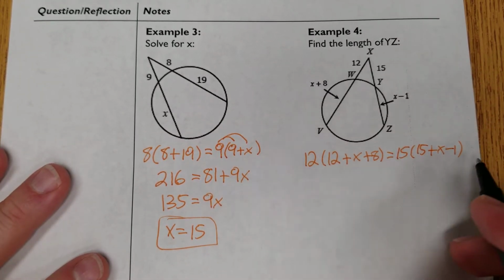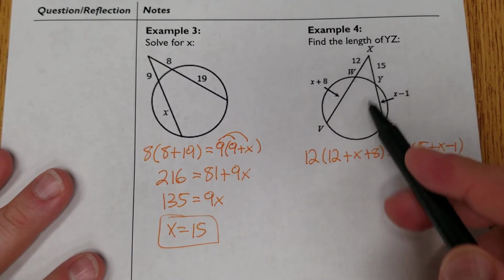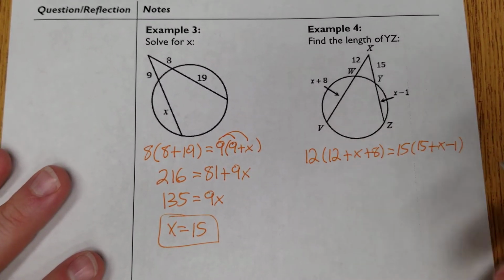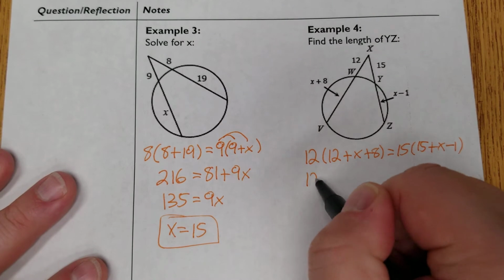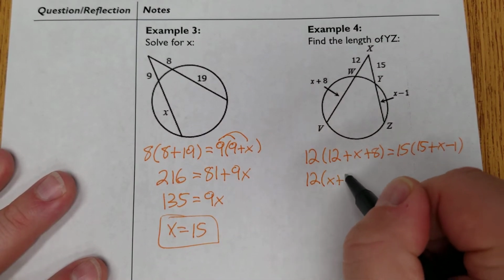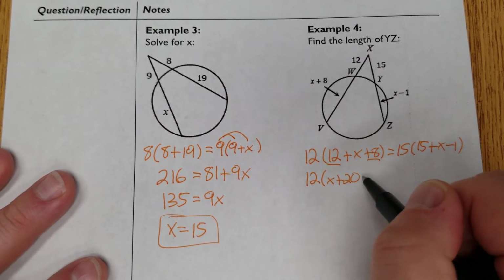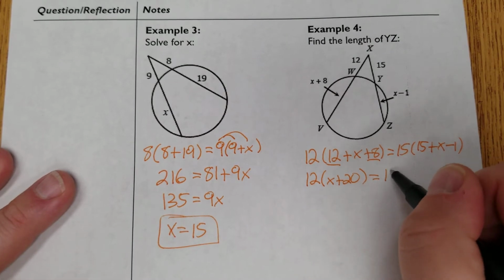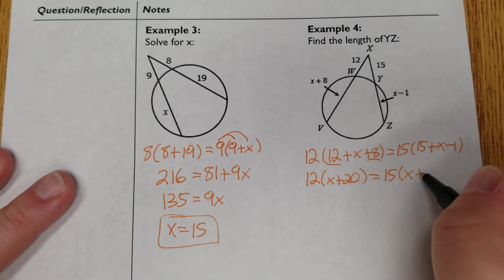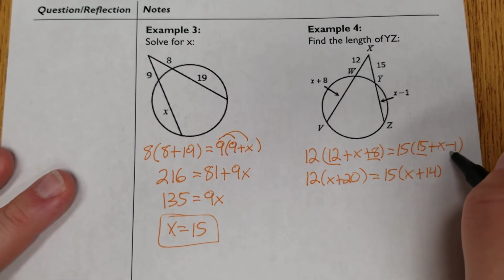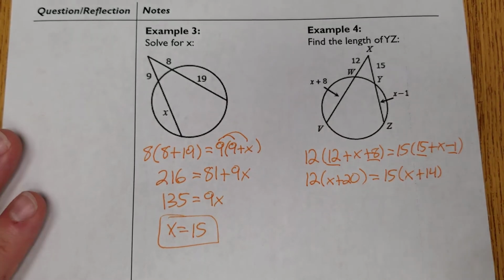Let's clean up inside the parentheses because we do have a couple of like terms to put together. So 12 times x plus 20, combining the 12 and the 8, equals 15 times x plus 14, combining the 15 and the minus 1.